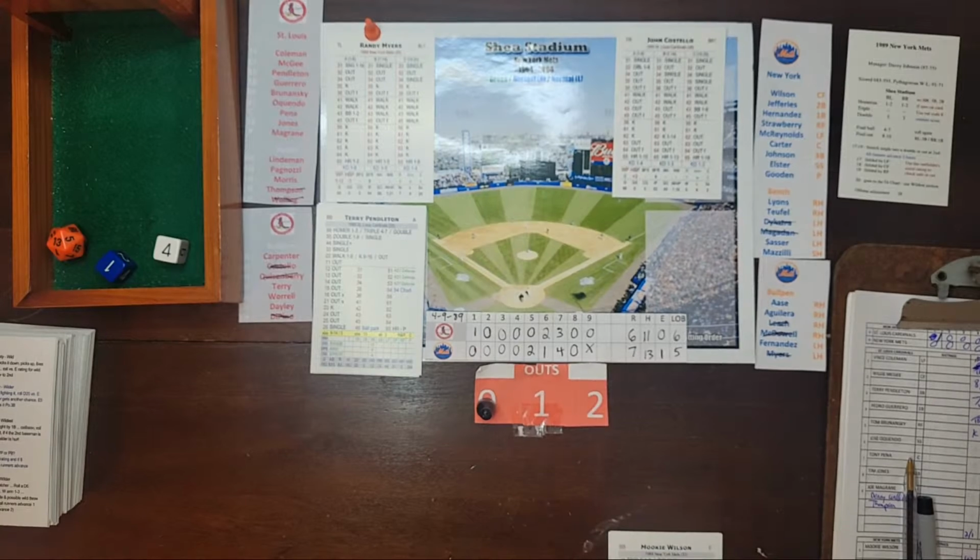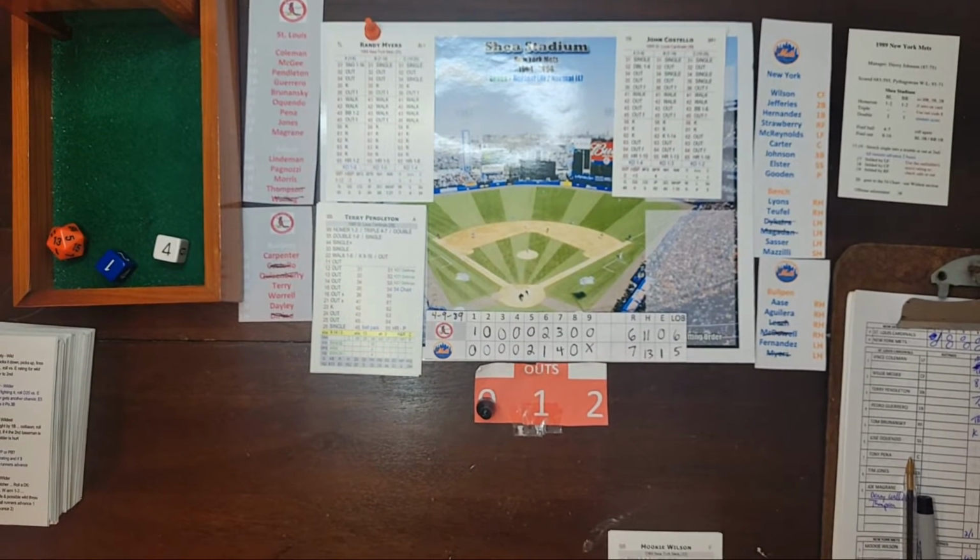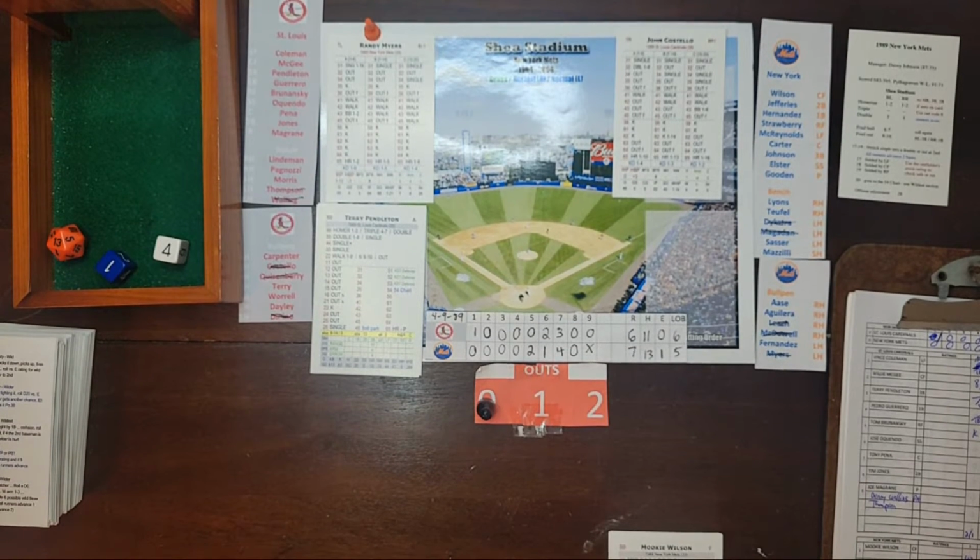So I know RJL was happy. His team won. Didn't look good for him there in the top of the 7th, but they came back in the bottom of the 7th with a vengeance. Kevin Elster got it all started with a single. And then after Dykstra grounded out, Wilson singled, Jeffries doubled, Hernandez doubled, and then 1 out later, McReynolds singled to provide all the runs that the Mets would need. And they win it on opening day by the score of 7-6.